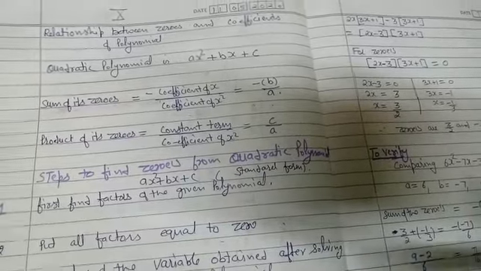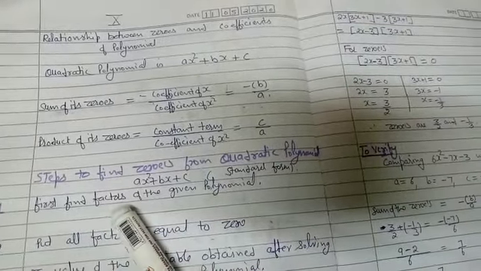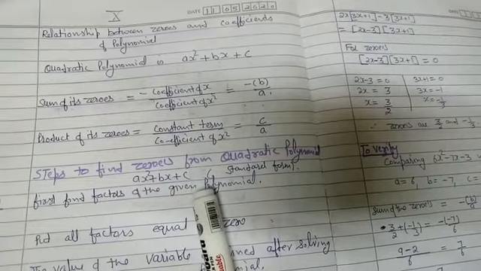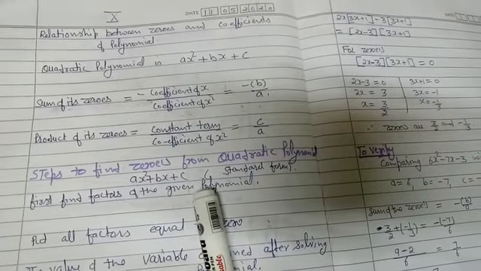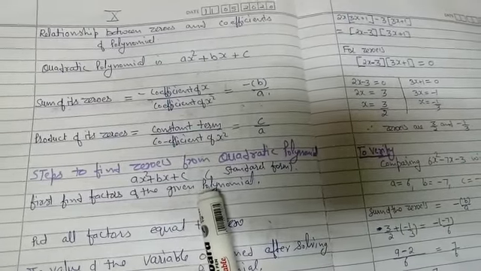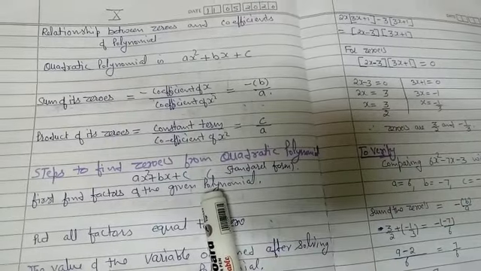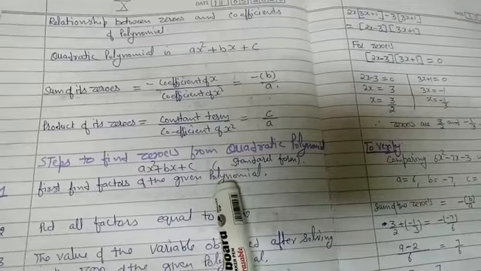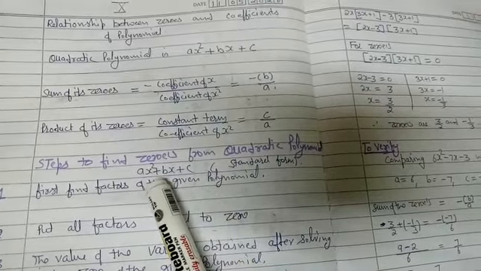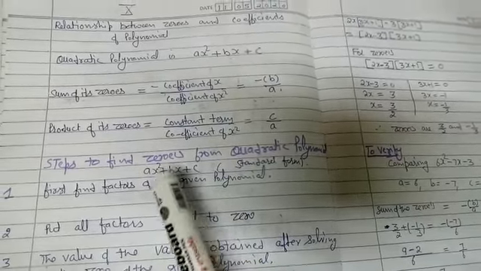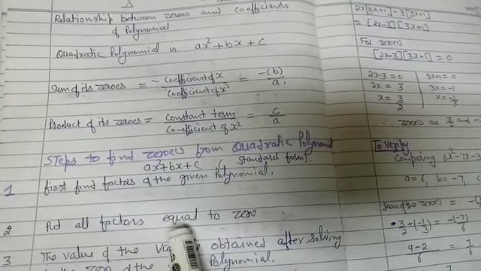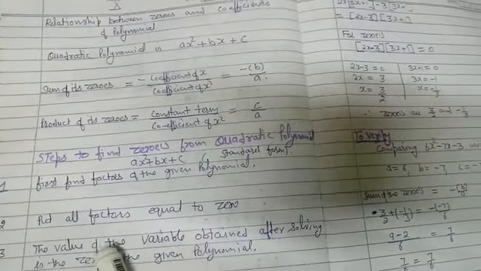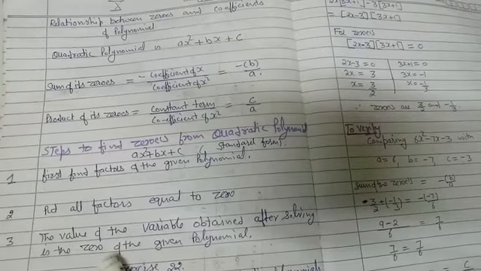Then the first step is to find the factors of the given polynomial. We have to find the factors by splitting the middle term, by using the identities, or by simple factorization. Then after that we have to put all the factors equal to 0. The values of the variable obtained by solving are the zeros of the given polynomial.